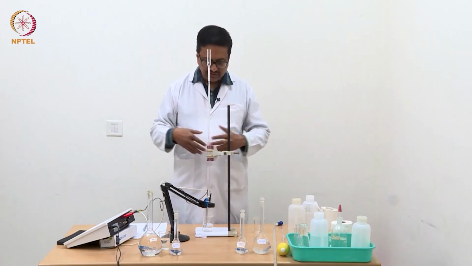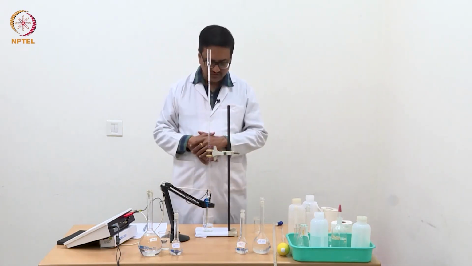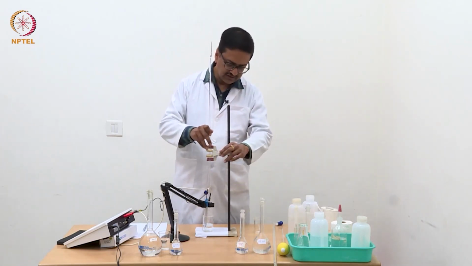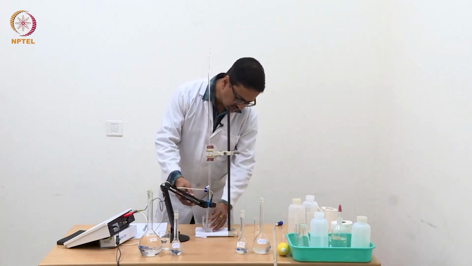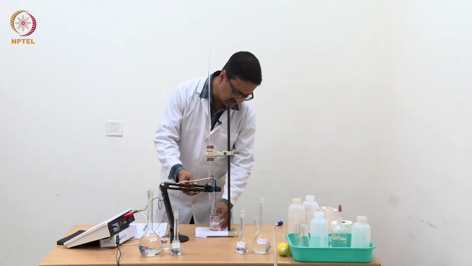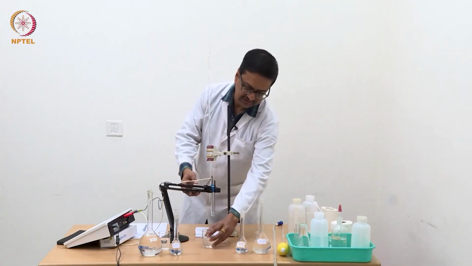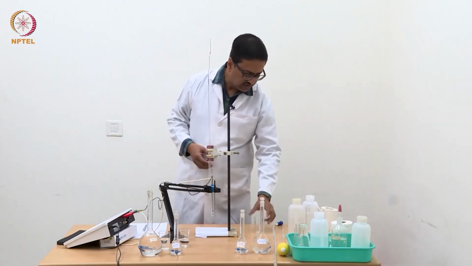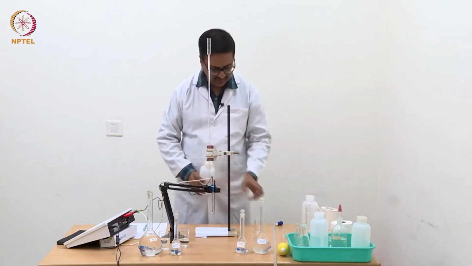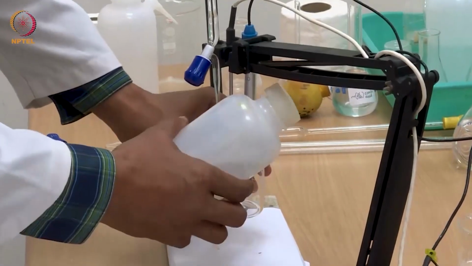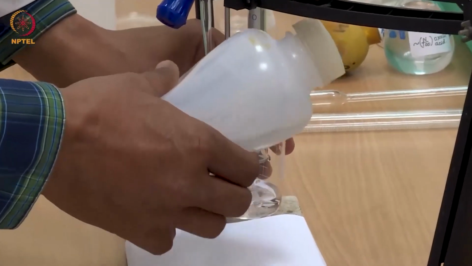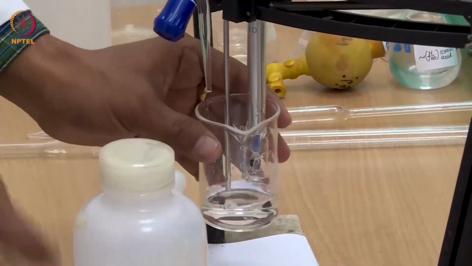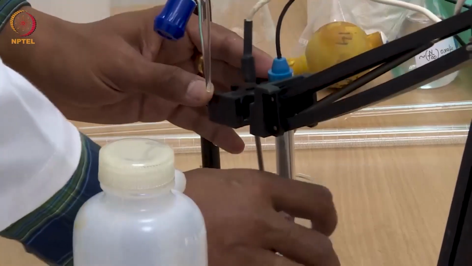What we first need to do is take this solution away. We remove this KCl solution and keep it aside. We do not throw it away because we can use it once again next time when we are going to do a calibration. Now we need to wash the electrode carefully, because 0.01 molar KCl is a reasonably concentrated solution, so one has to get rid of that KCl before doing any analysis.